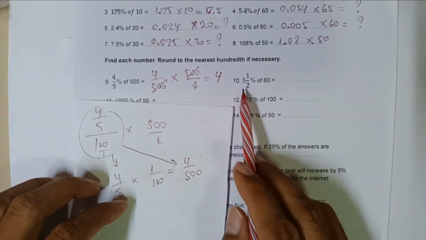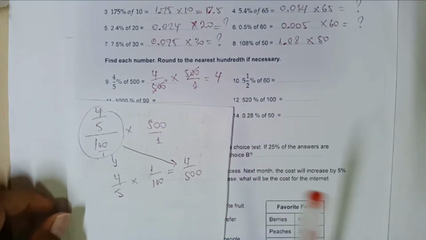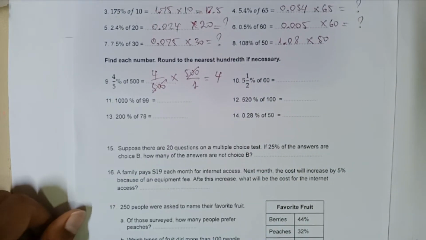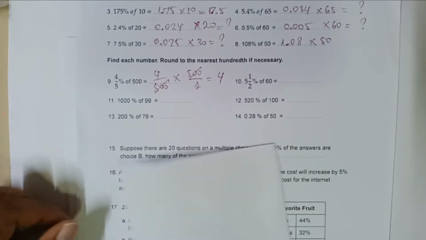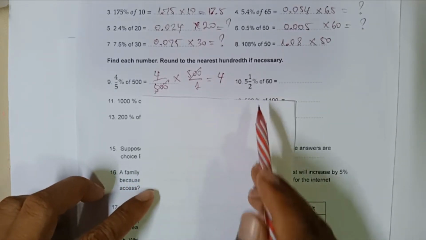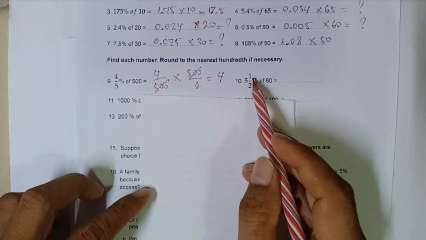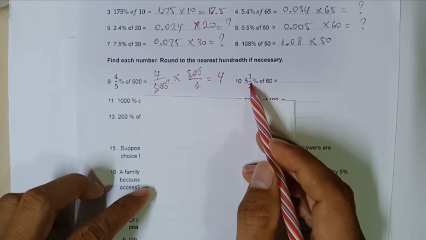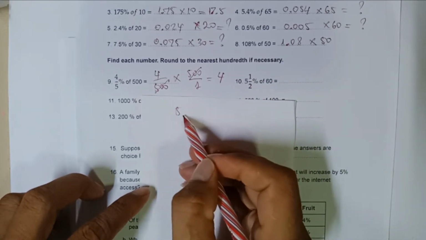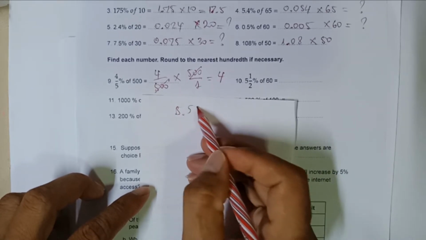Okay. And for number 10, you convert this number. Well, you can write this as 5.5%.